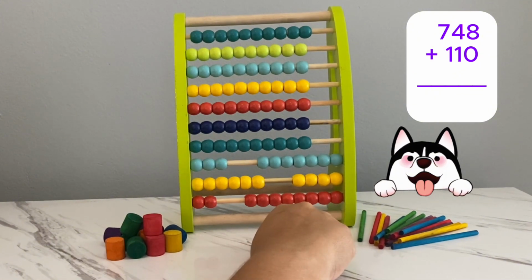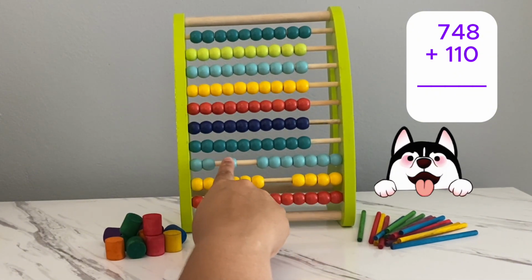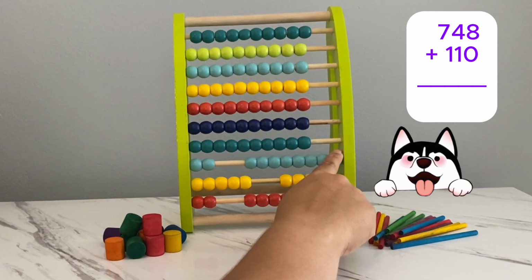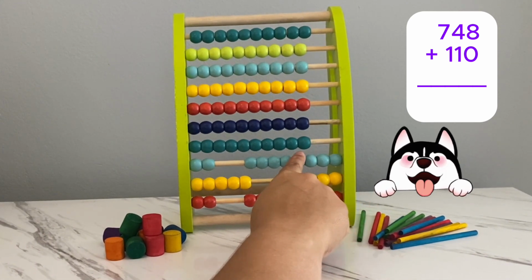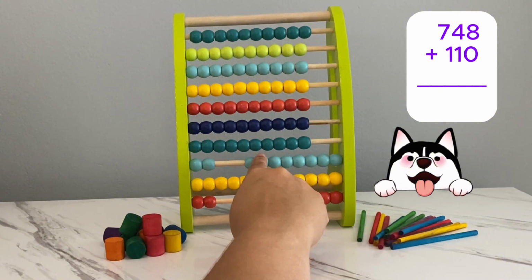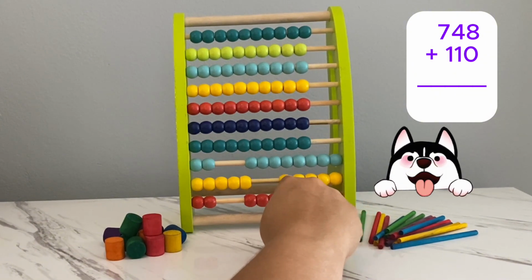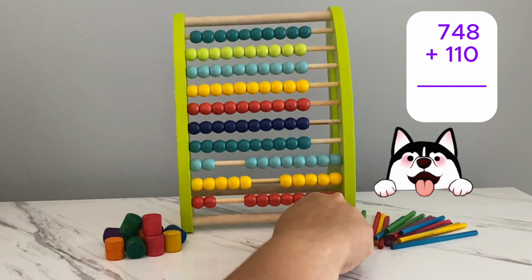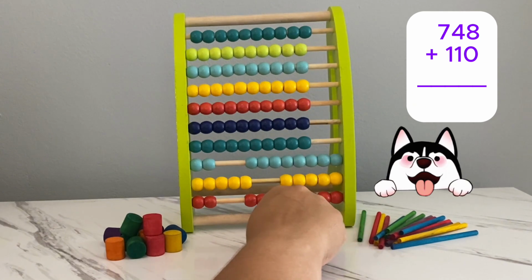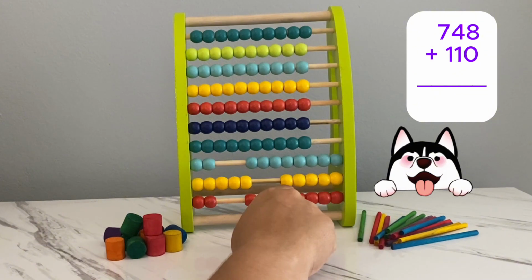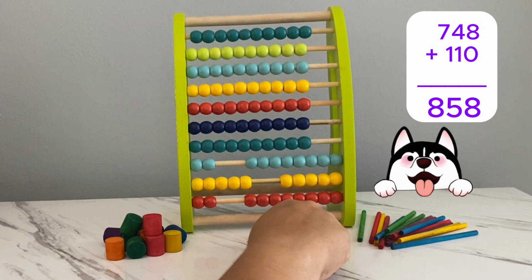And now we're going to add 110. And so we have 100, 200, 300, 400, 500, 600, 700, 800, 10, 20, 30, 40, 50, 850, 51, 52, 53, 54, 55, 56, 57, 58. So we have 858.